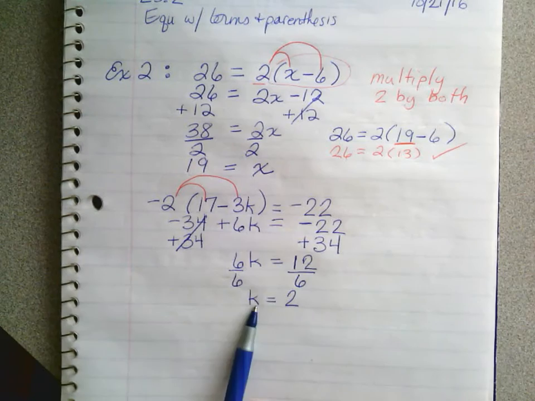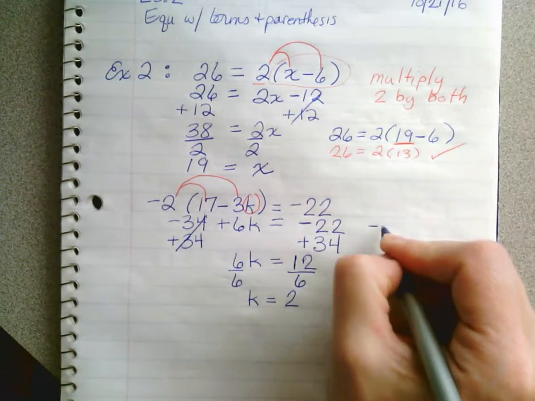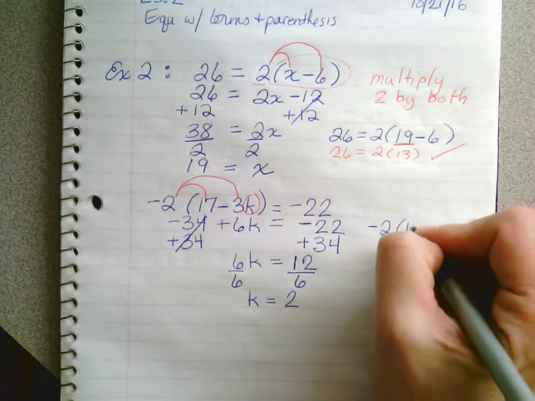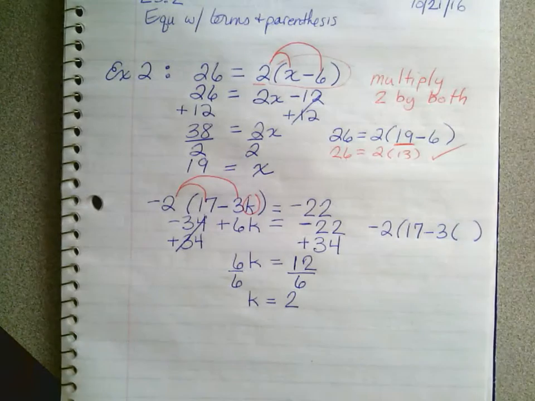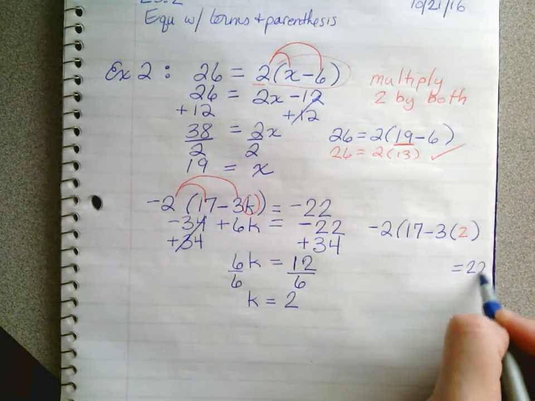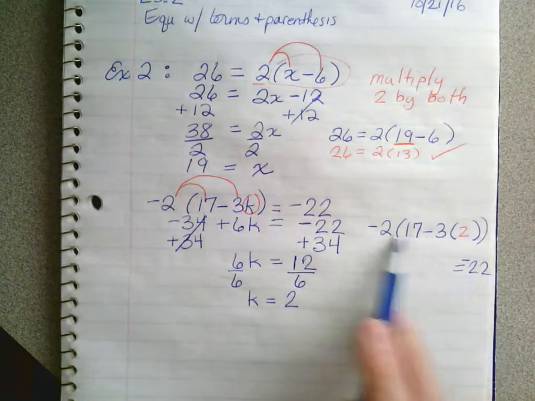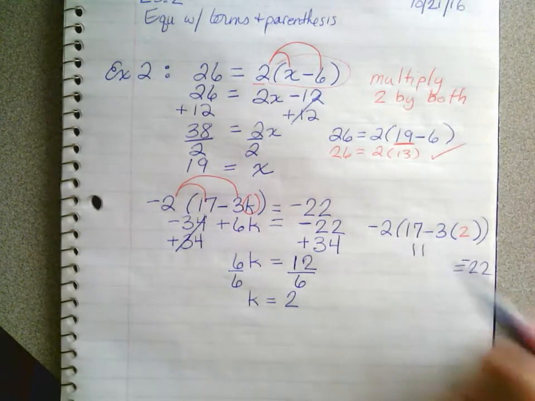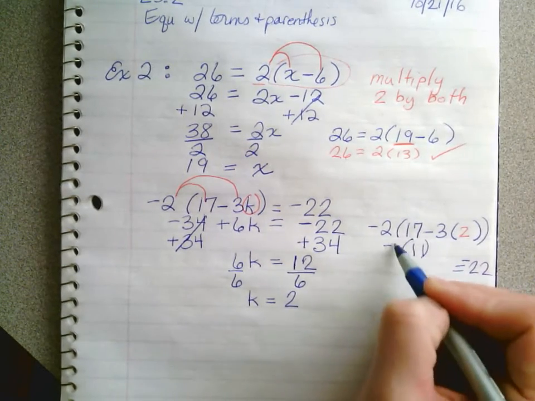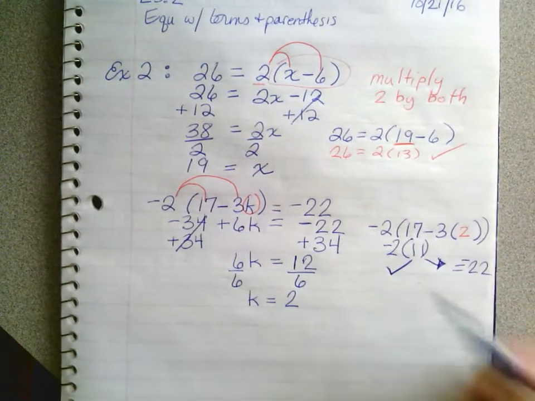To check it, we're going to plug this 2 where K was. Negative 2 multiplied by (17 minus 3 times 2), ran out of room, equals negative 22? Question mark. There it is. 17 minus 6 is how much? 11? 11 times negative 2, does that equal negative 22? Indeed.